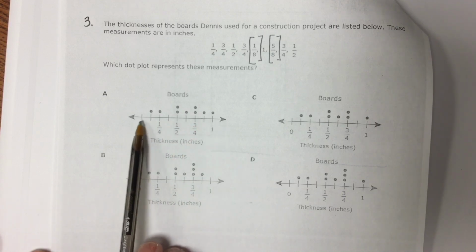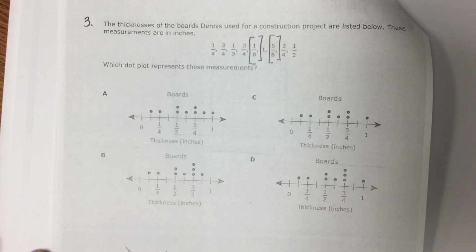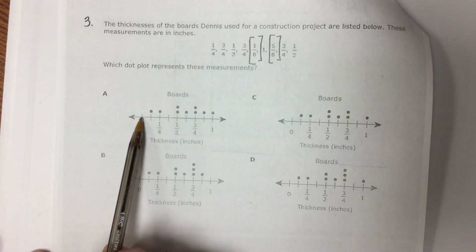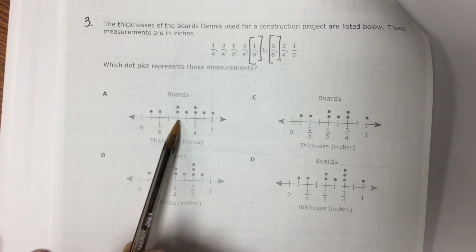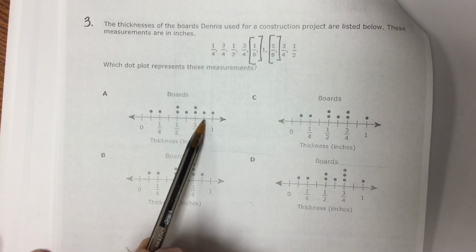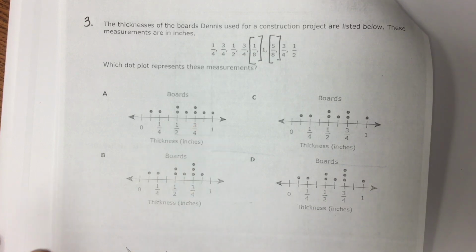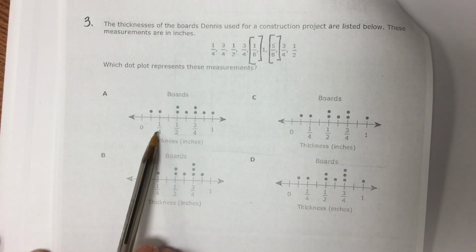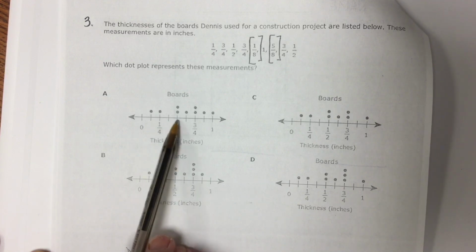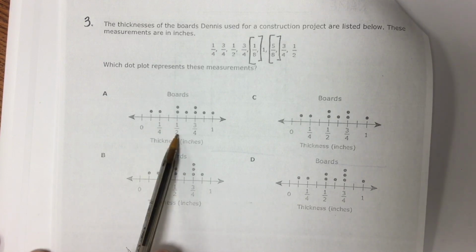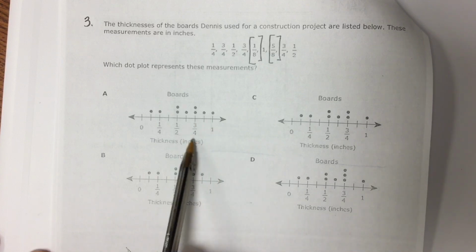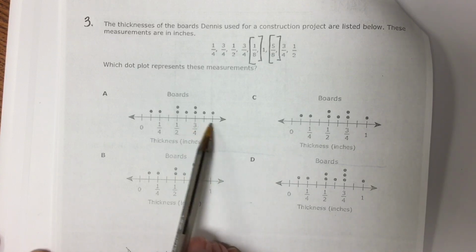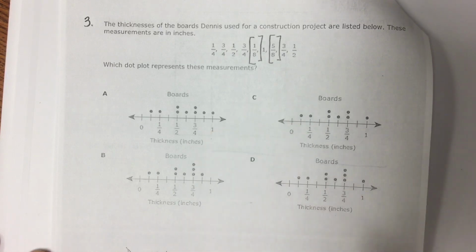So that means there's 1 out of 8 jumps each time, right? So 0, 1, that's 1/8. 2 8ths, 3 8ths, 4 8ths, 5 8ths, 6 8ths, 7 8ths, 8 8ths. Okay? 1/8, 2 8ths is the same as saying 1/4. 3 8ths, 4 8ths, 4 out of 8. 4 is half of 8, so 4 8ths is 1/2. 5 8ths, 6 8ths. Okay, 6 8ths is the same as 3/4. 7 8ths, 8 8ths is the same as 1 whole.